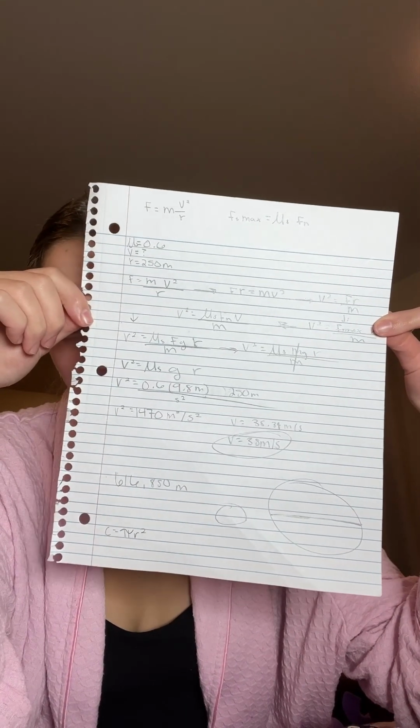Going 38 meters per second, because it's not a super small track, that seems reasonable. So I think our answer of 38 meters per second is reasonable, and the equations we used were the circular motion equation, the static friction equation, and the gravity equation. Here's my work. Thank you.